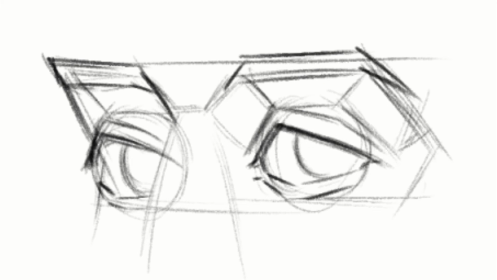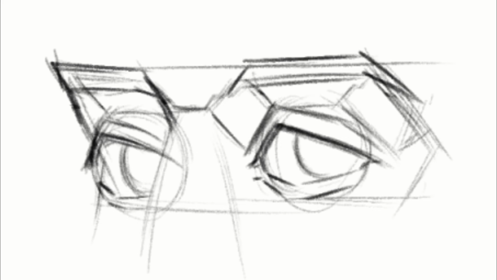Now we have the side view. We'll use the same logic. First we'll draw the shape of the eye socket, make the base mapping of the nose, place our sphere, and draw the three planes. We are dealing with a side view, a more simplified version, so the shape of the eye will change and the degree of the ellipse of the iris will change too.